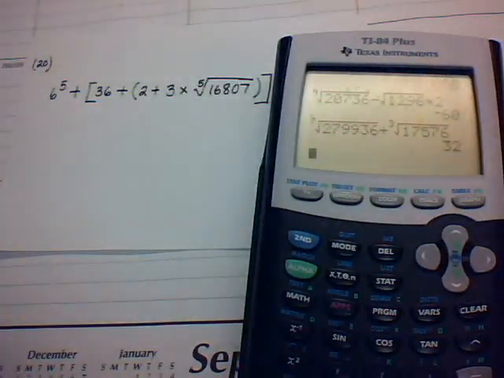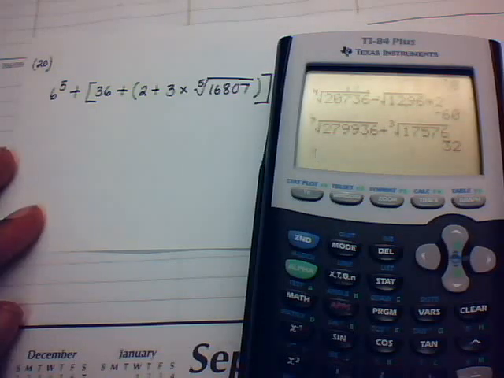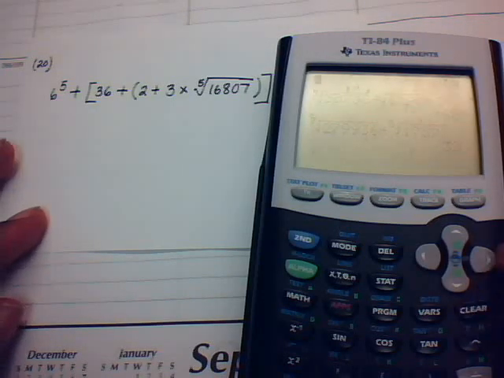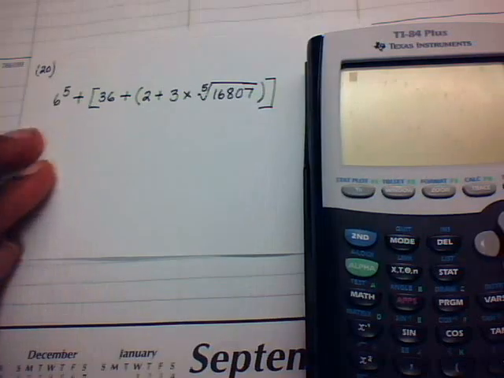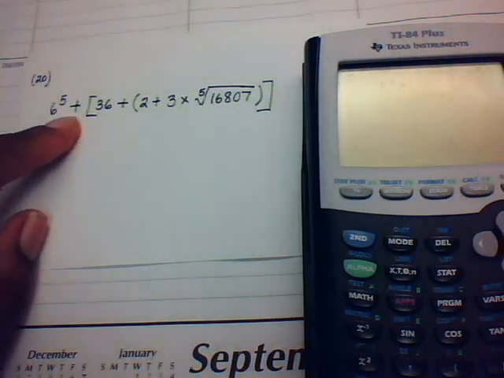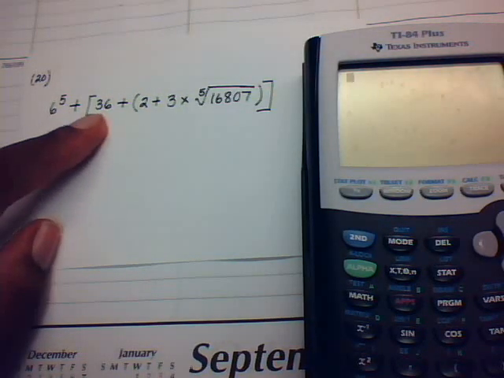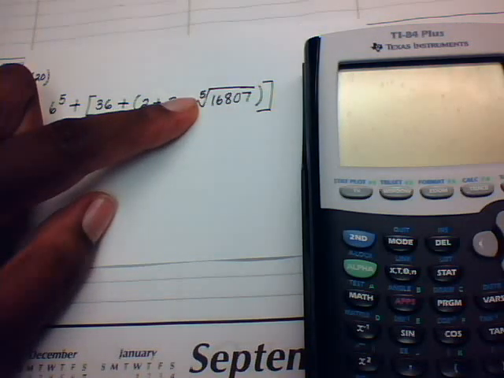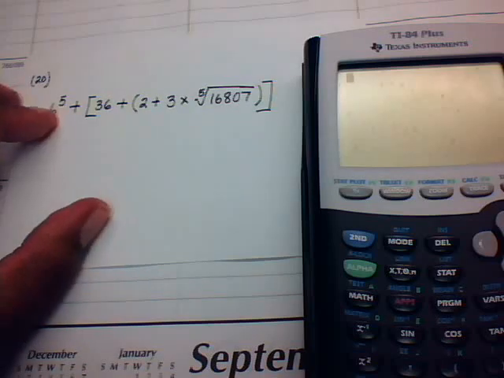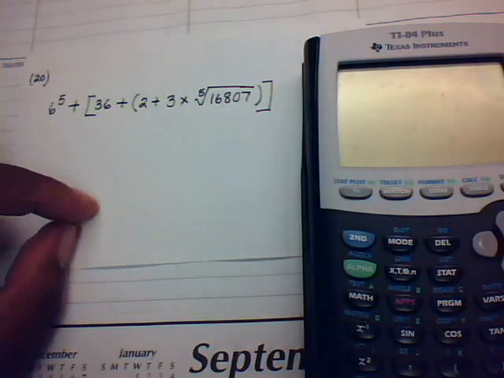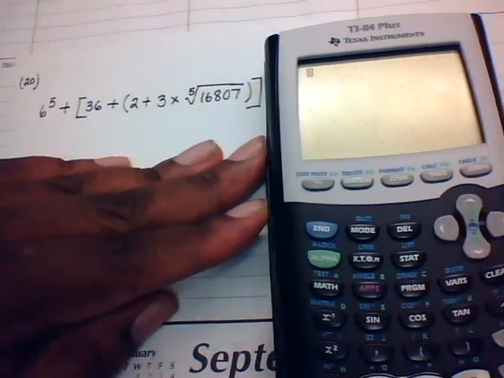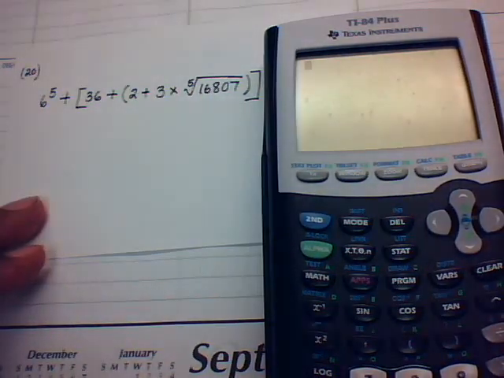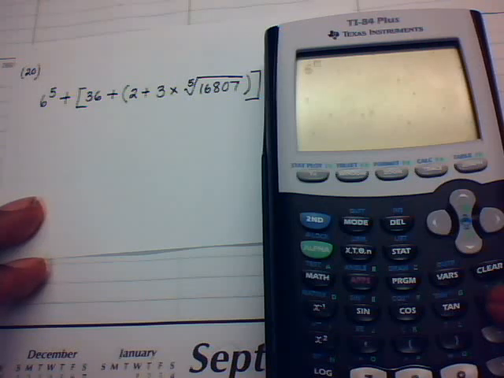And the last problem. In this case, we have 6 to the 5th power plus, in the bracket, 36 plus, in the parentheses, 2 plus 3 times the 5th root of 16,807. That expression we can enter as is. For the 6 to the 5th, we type in the 6, and then use this caret key, which will raise it up to an exponent, so we can type in the 5.